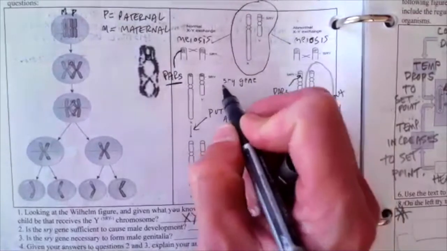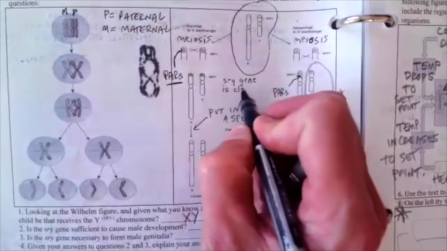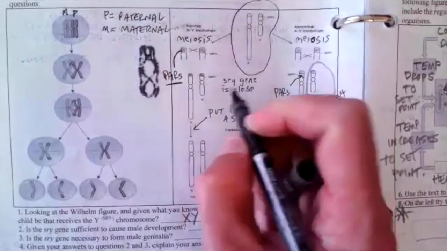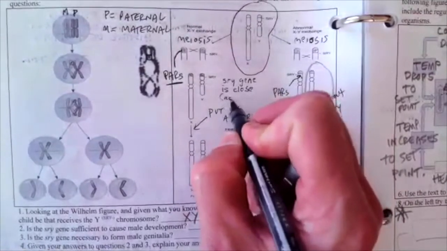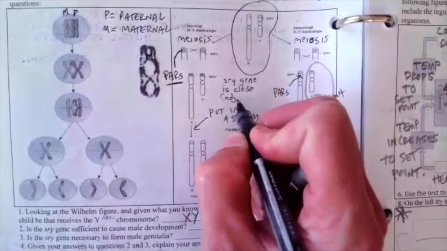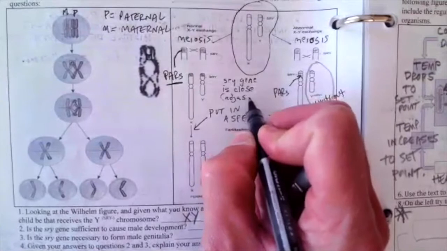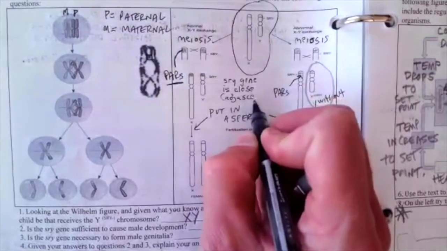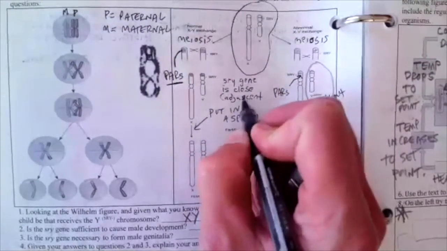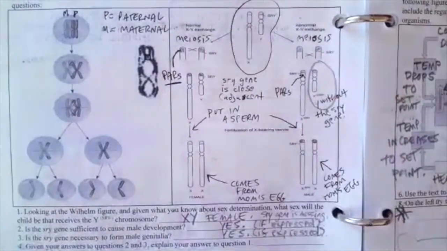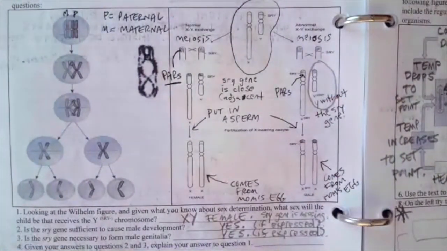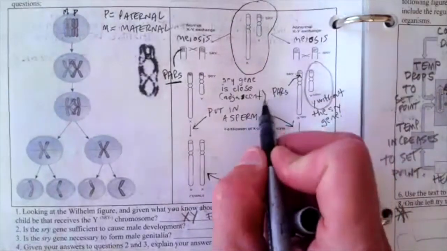It's close. It's adjacent even, right? Adjacent is the word when two things are next to each other. Which I cannot spell because it's a big word. No, that's not right. I don't think there's an S in there. Okay, adjacent. The SRY gene is adjacent to the pars region.